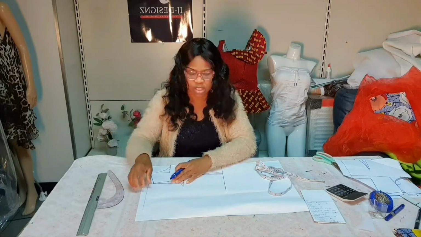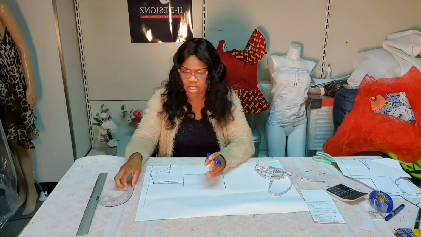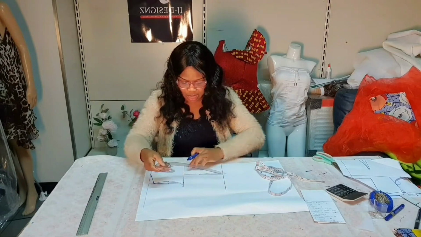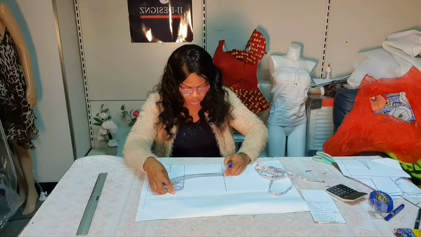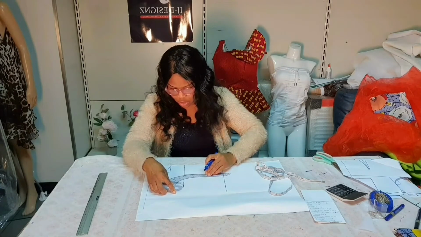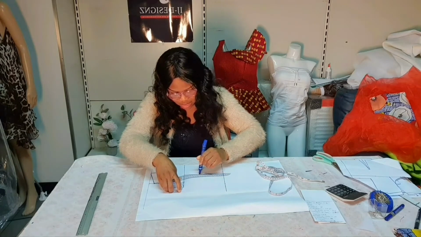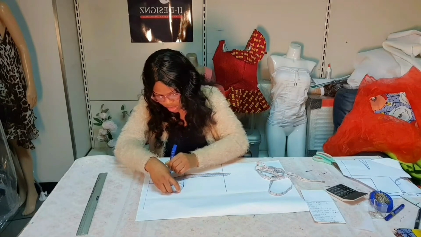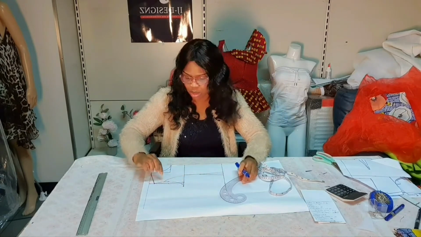Now we have connected to the chest line. So now, if you want to make it a princess dart, just take your armhole curve from that line, 3.5 inches, nipple to nipple measurement. Just give it a curve. Just curve it because there is no bust, so you don't need to take out anything. You see it? You now curve it to the armhole.